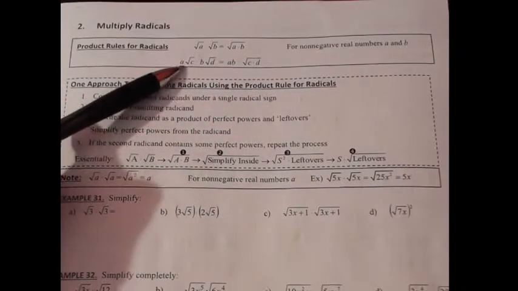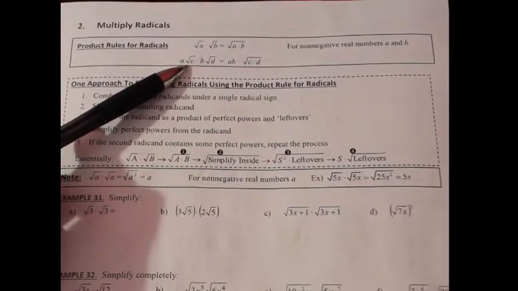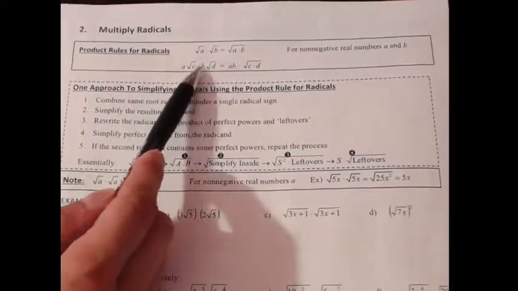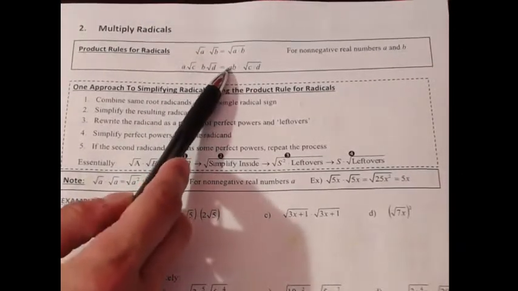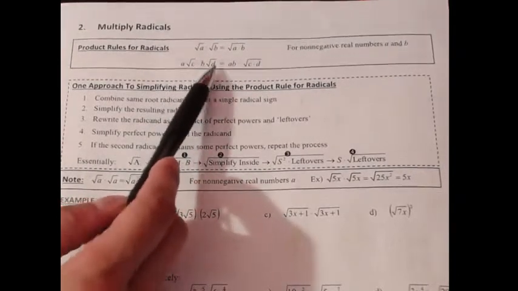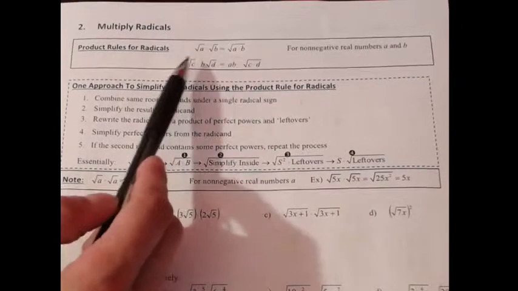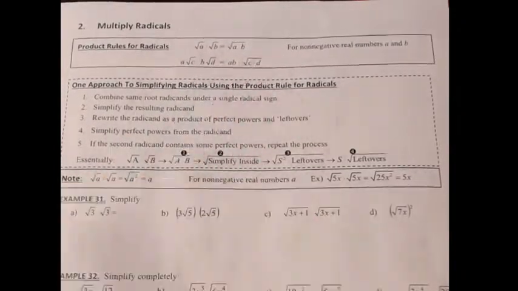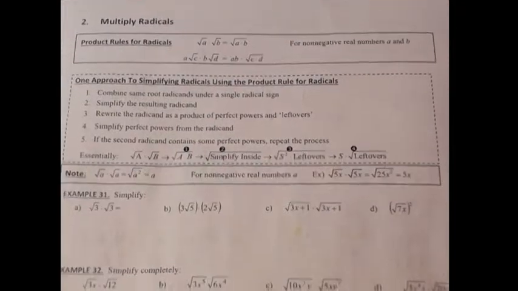Now notice what you have here. When you multiply, notice we have a square root of c times b square root of d. When you multiply, you can multiply the pieces that are not underneath the radical. So a times b gives you ab. And you can also multiply the pieces that are underneath the radical. So c times d. Does that make sense? Multiply the coefficients, multiply the radicands, and then put it together. And then, of course, you would simplify if possible. All right? So let's take a sneak peek.